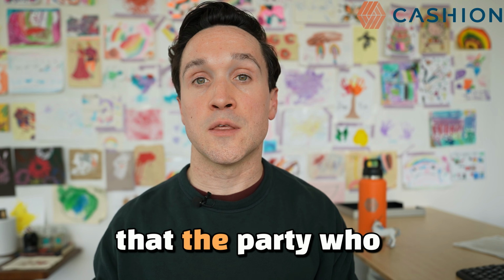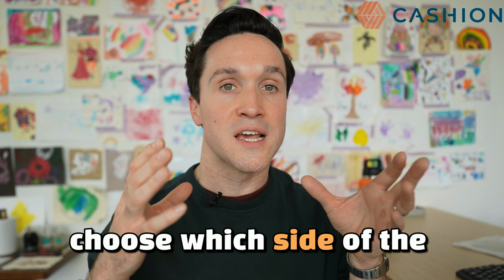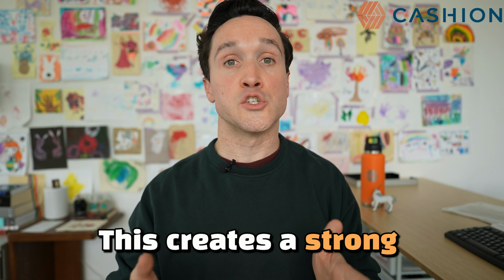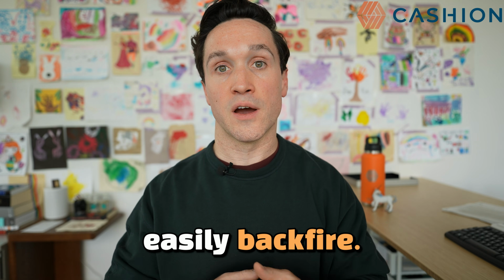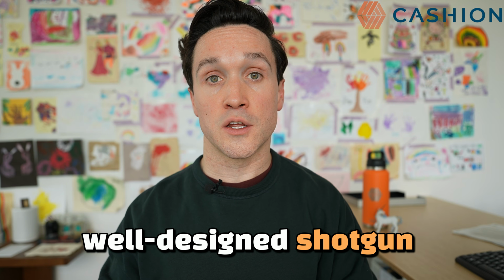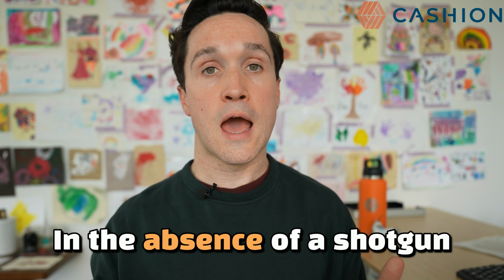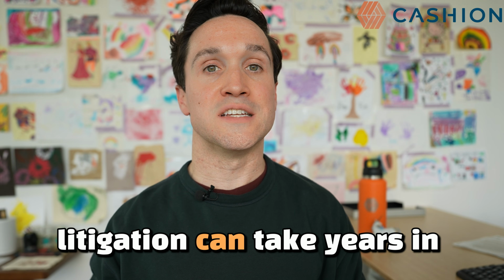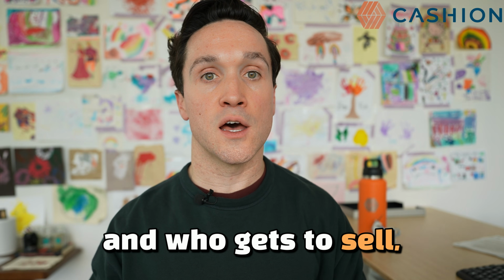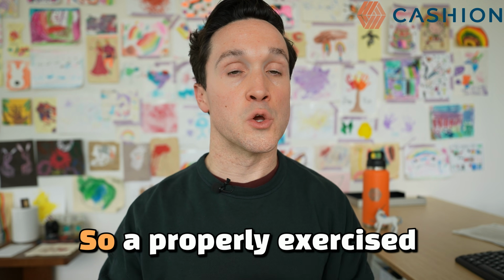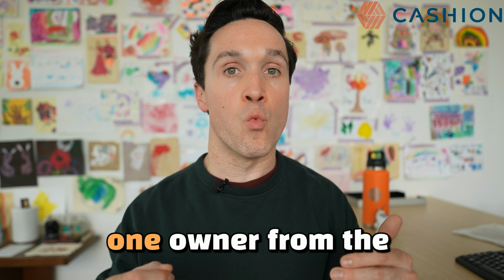The key feature is that the party who determines the price by making the initial offer does not get to choose which side of the deal they end up on. This creates a strong incentive to present a fair offer because a lowball offer can easily backfire. And the true beauty of a well-designed shotgun clause is that it avoids a prolonged dispute about the valuation of the business. In the absence of a shotgun clause, litigation can take years in order to resolve a number of different issues, including who gets to buy and who gets to sell, and what the value of the company should be. So a properly exercised shotgun clause can facilitate the orderly exit of one owner from the business.